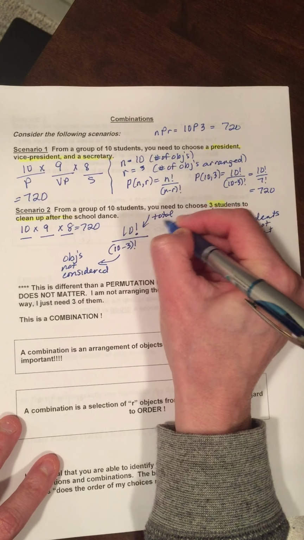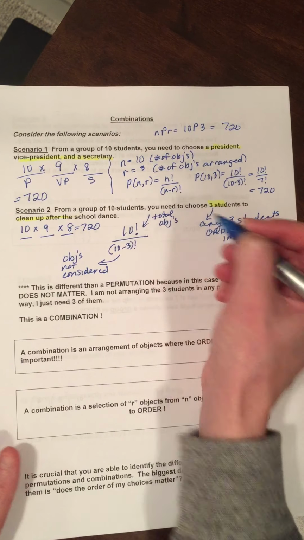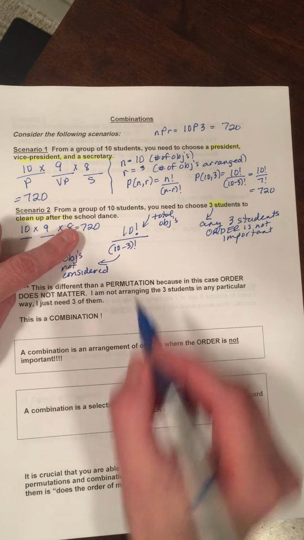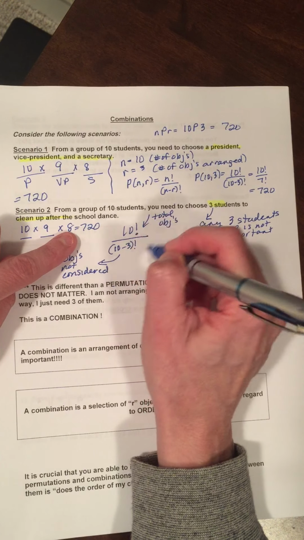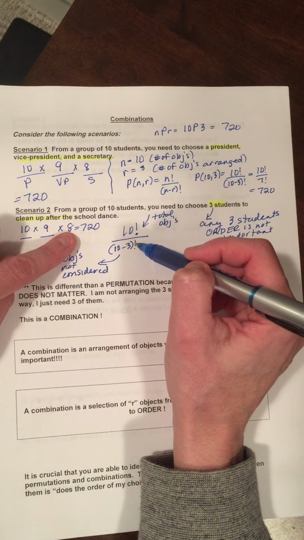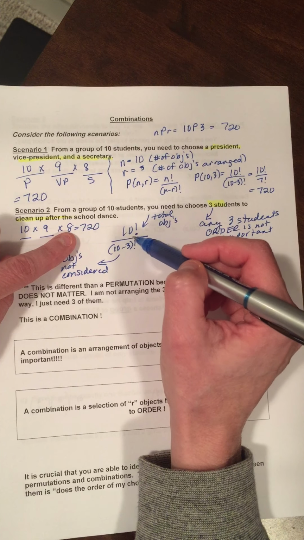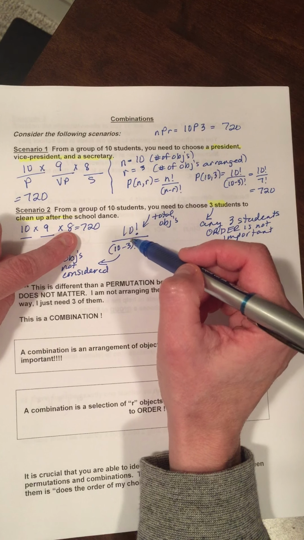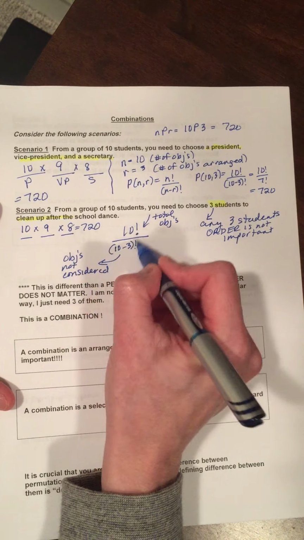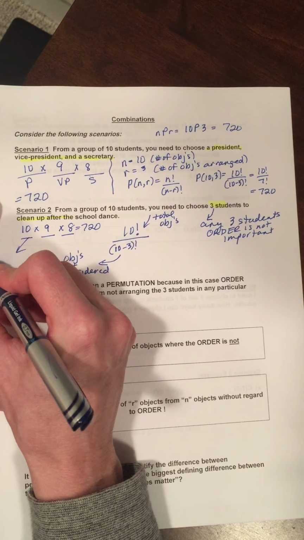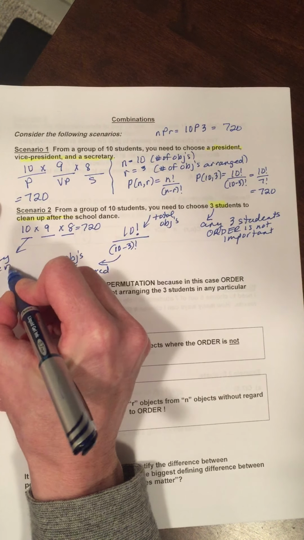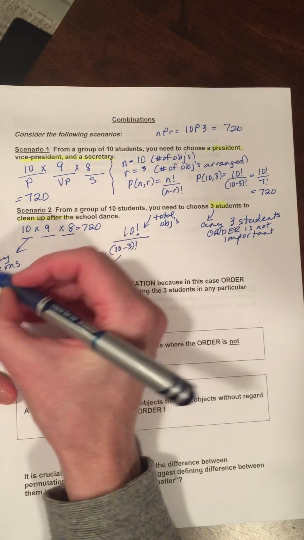Total objects. And that would get us our beautiful 720. But what is considered in this formula, notice it's the exact same formula that we got up here. What's considered in this formula and what's still being factored into this formula is order. And because order's being factored in, there are too many options still in the answer of 720.